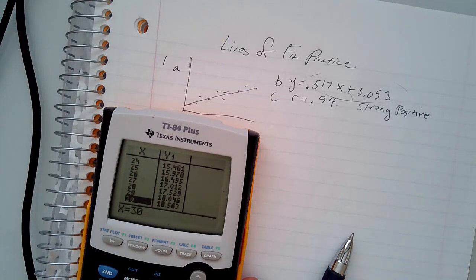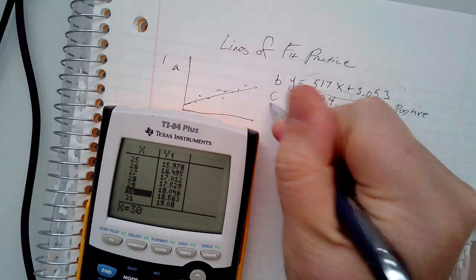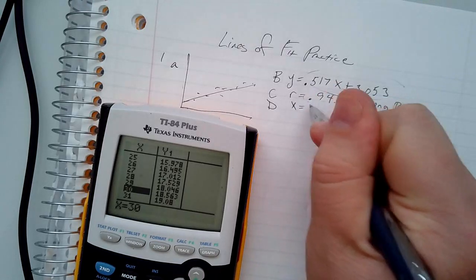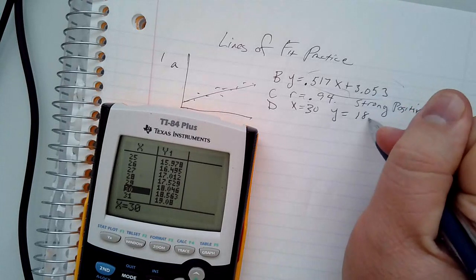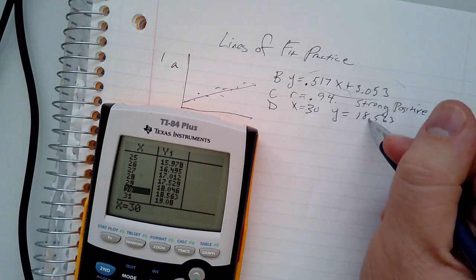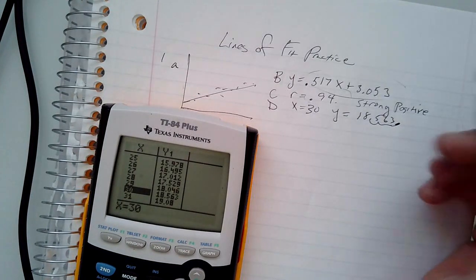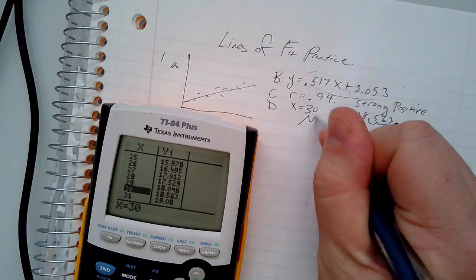There's 30. Now it says 18.5. You remember this is in thousands of dollars. So D here, when x is 30, y equals 18.563. Remember, it's in thousands, so it's really $18,563. And no, they did not meet their goal of $25,000. So no.